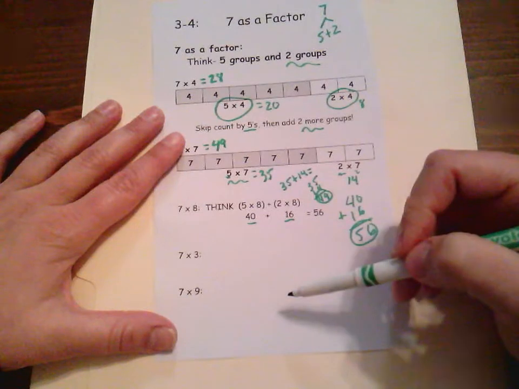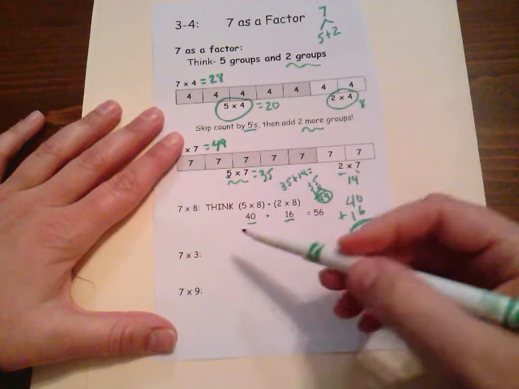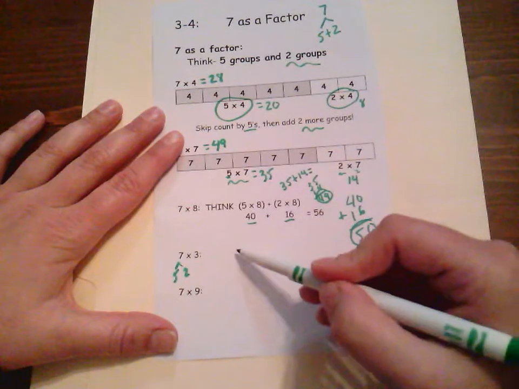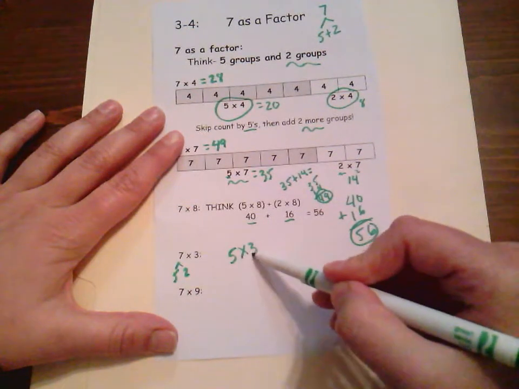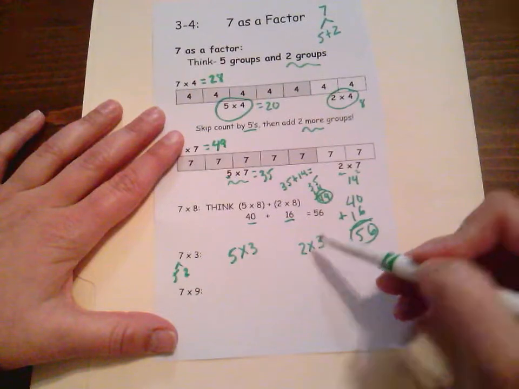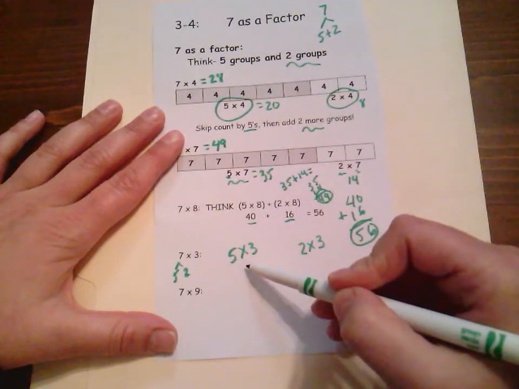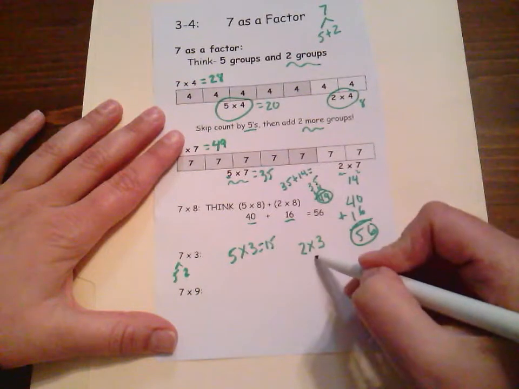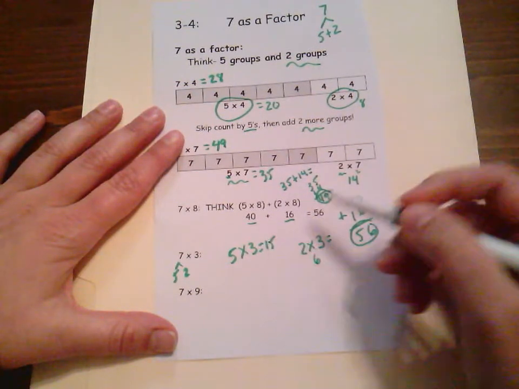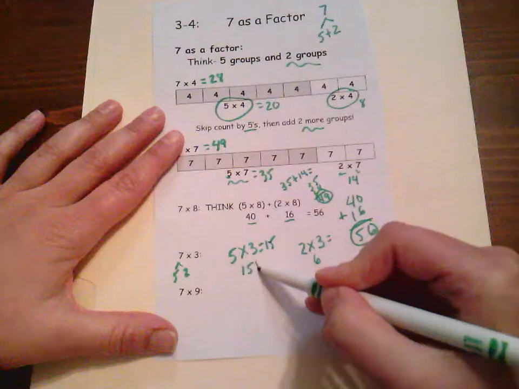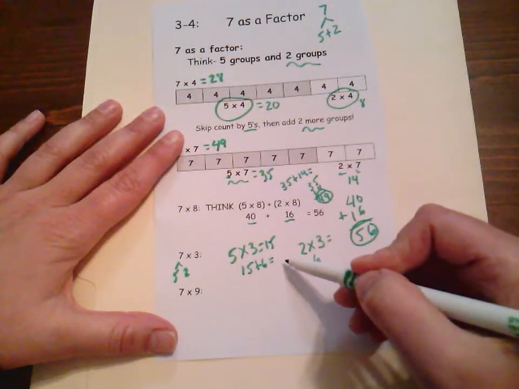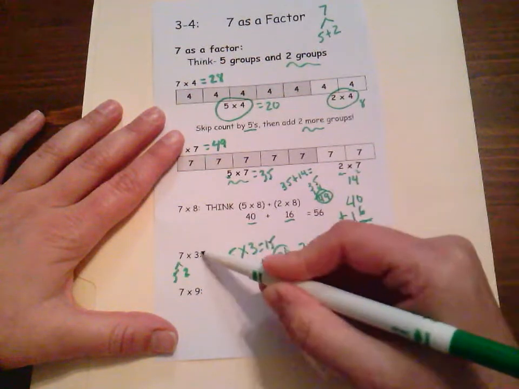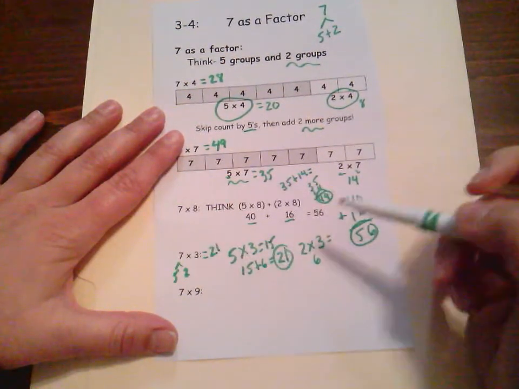Let's try this a couple of times. I'll walk you through the first one. When I see that 7, I'm thinking 5 and 2. So I can think 5 times that 3 and then 2 times that 3. 5 times 3, if I skip count, I get 5, 10, 15. And 2 times 3 would be doubled to get 6. And to find my final product, I would do 15 plus 6. And that brings me to 21. So 3 times 7 is 21.